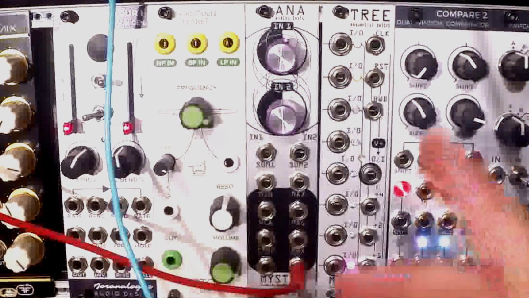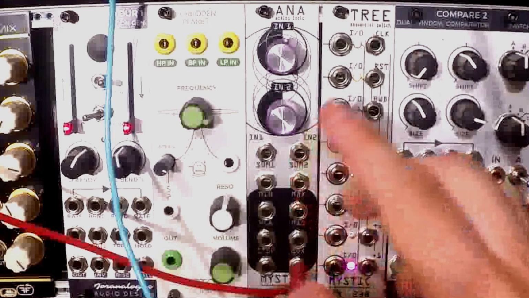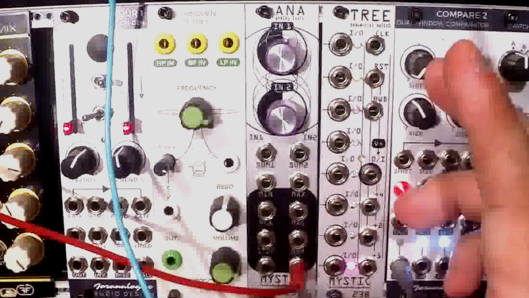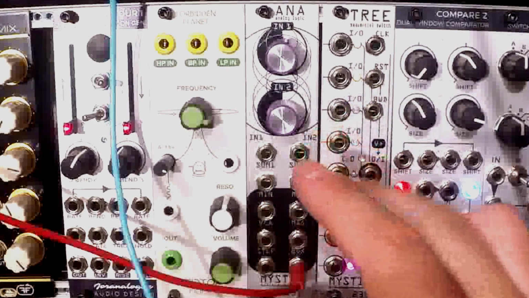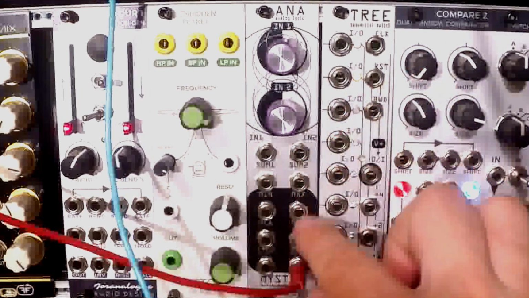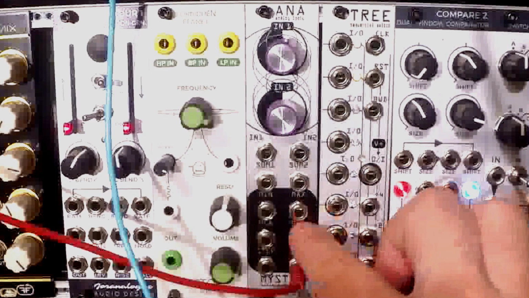So as you can see, we are talking about 6 HP module, which can do so many things. And what I have shown you in this video is just the tip of the iceberg. So definitely give it a go, check it out.